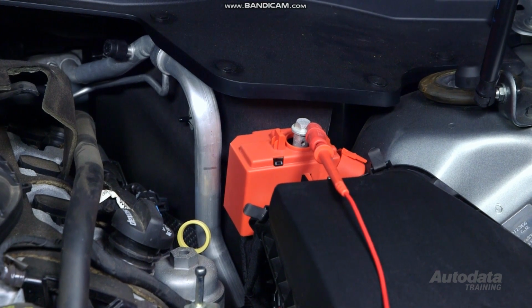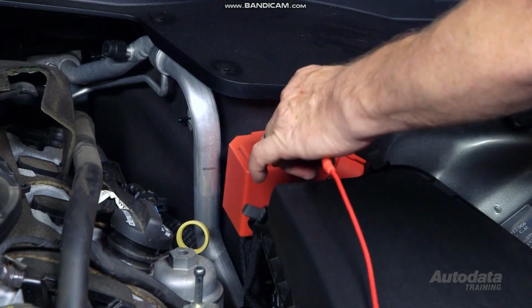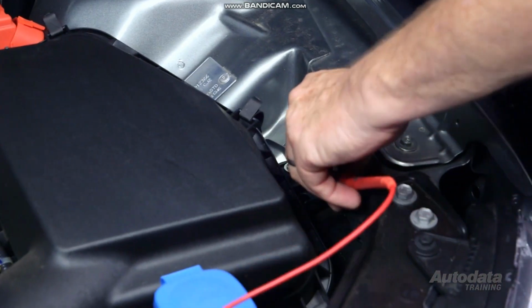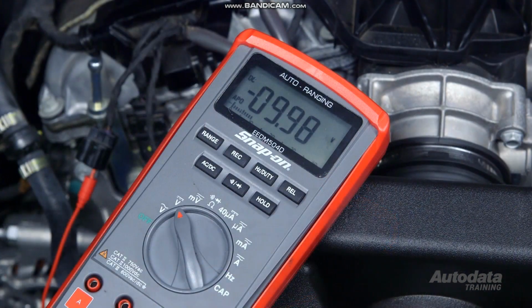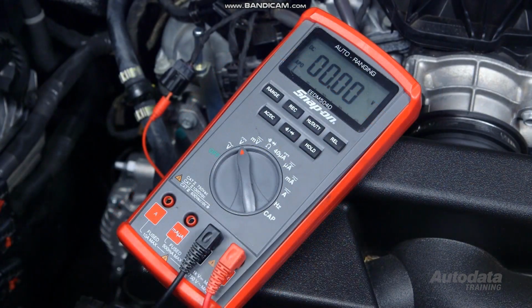To check for a short to voltage, move the multimeter lead from battery positive to battery negative. Any voltage here indicates a short to voltage. If there is no voltage here, then you will need to check for an open circuit.